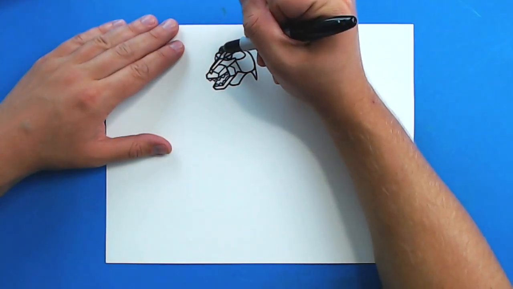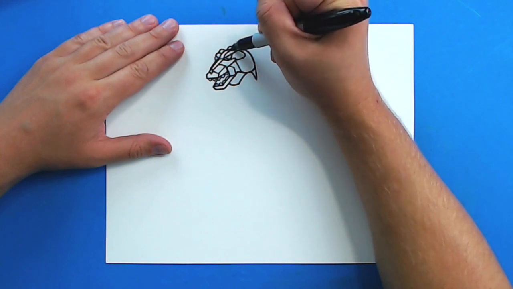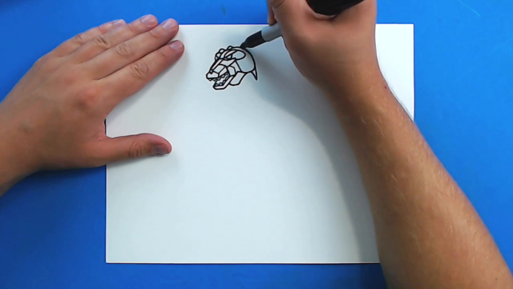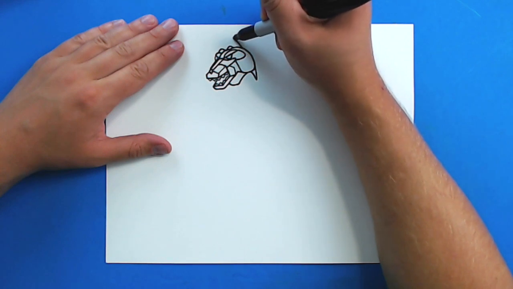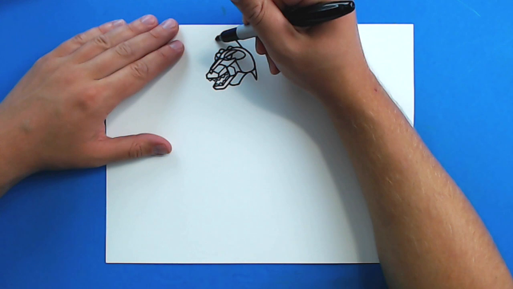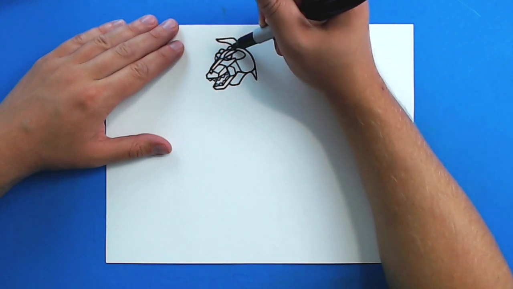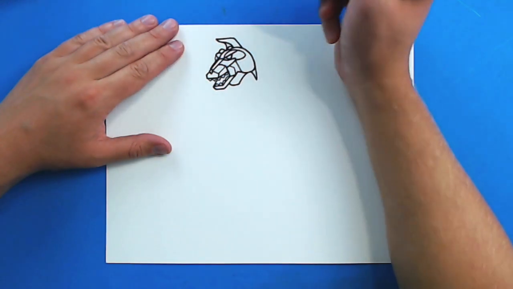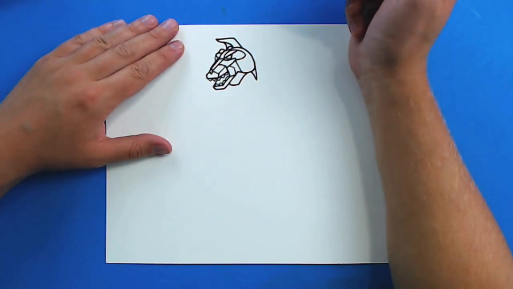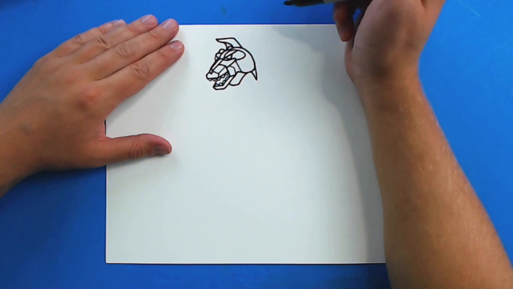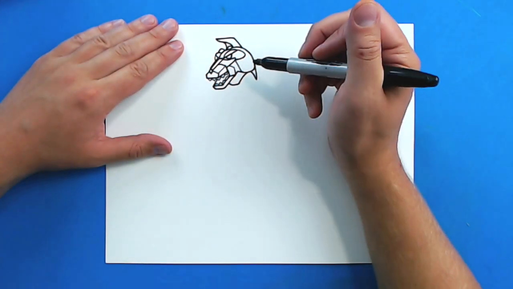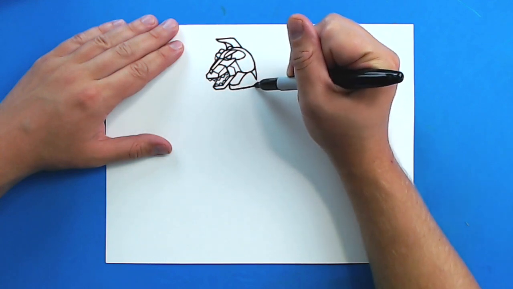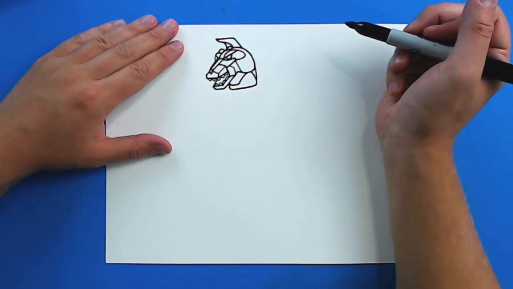Now on top of his head, I'm going to draw two little bumps like this. Then I'm going to draw a line here that goes up at an angle and then over. And then it's just going to curve back like this. Then I'll add another little line right here. Then right here, I'm going to draw a line that goes down and then over to here to kind of show where the neck is forming.